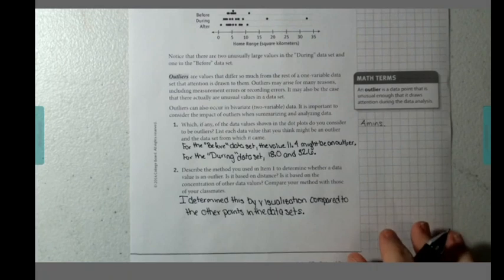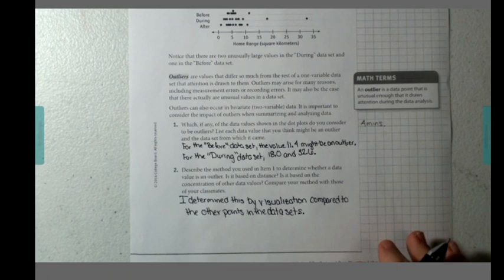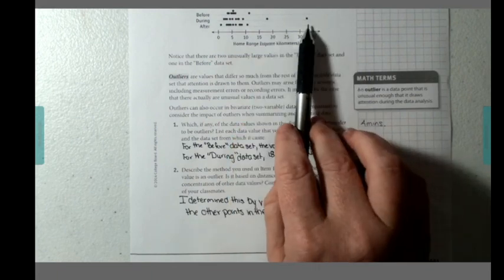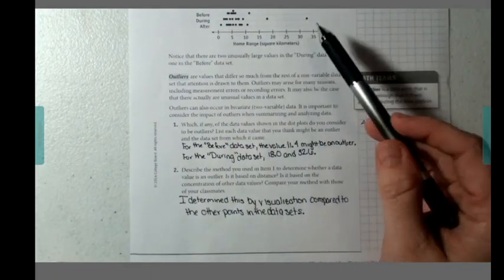As you can see, questions 1 and 2 have now been answered. I want to talk about question number 1. I put that for the before data set, I went back and I looked, the data value that's kind of out here by itself is 11.4. So I said that might be an outlier. And in the during set, I said these 2 points. This one I believe was at 18.0. And whenever I looked back, this one was at 32.6.